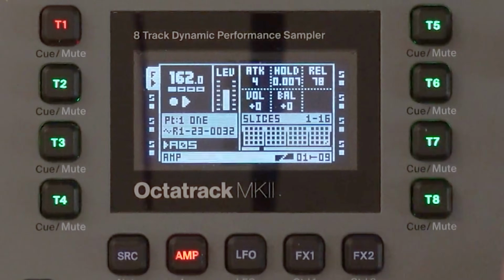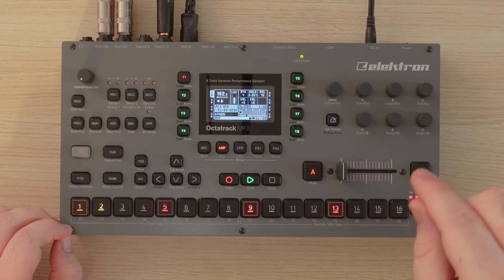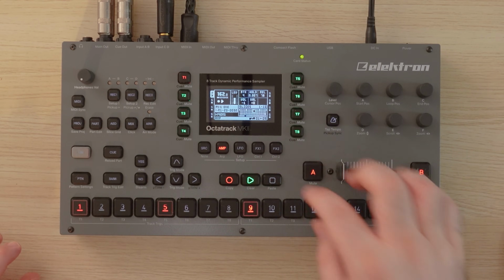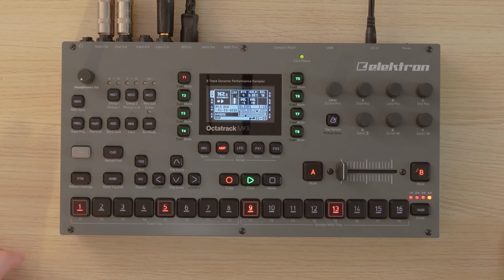So I'm gonna do a fake delay. Each of these is gonna be a repeat on this last note, but then each one's gonna be a little bit quieter. Like that.